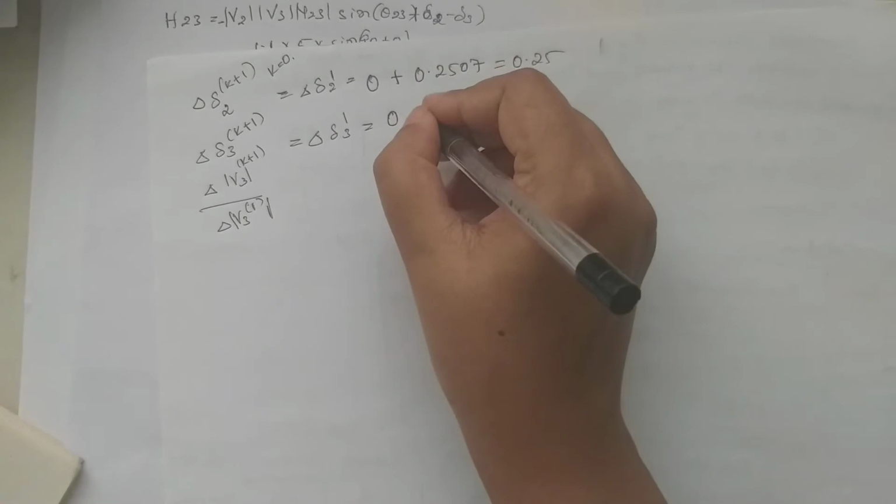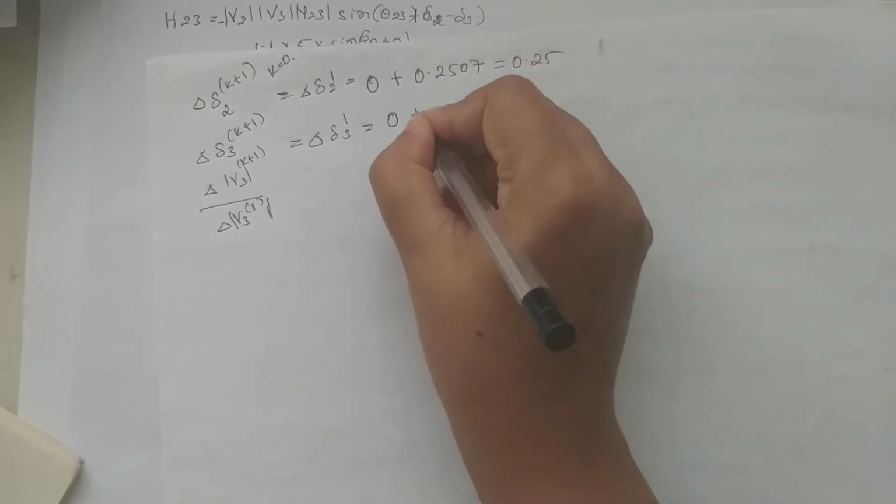Okay, so delta 3 0, which is 0, and delta 3 just now we have calculated, which is minus 0.215.